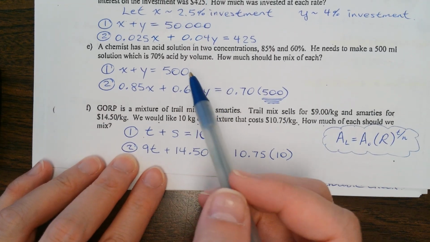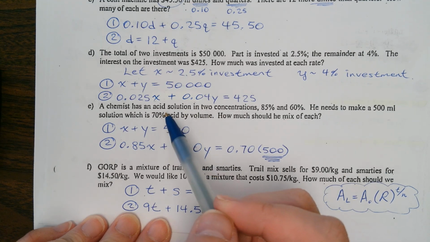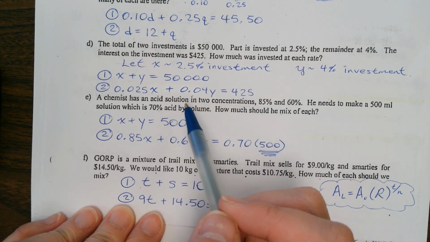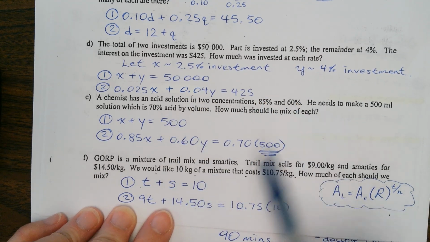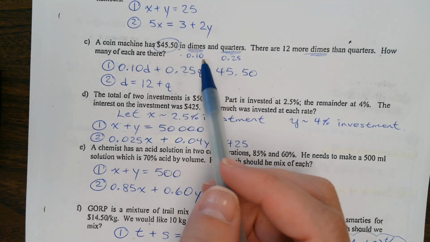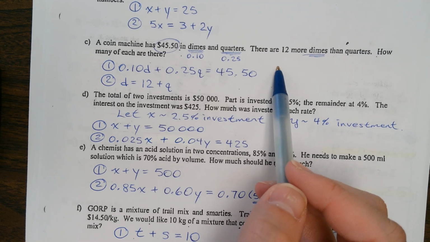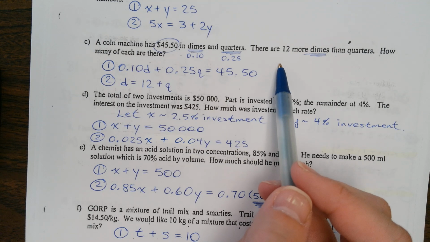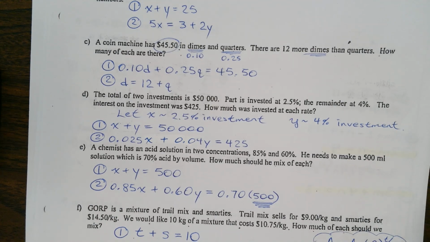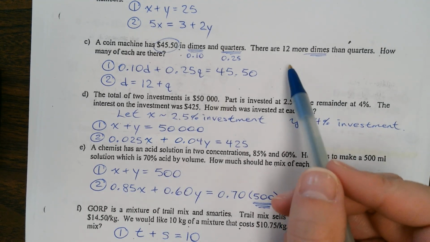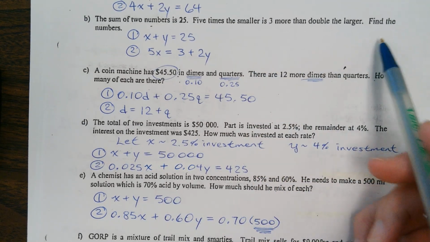What about question 8? The one with the acid. This one? Yeah, so amount of the 85% solution, amount of 60% solution. This one though, what would your D represent? Yeah. Number of times. Good. You don't say amount of times, it sounds weird. So number of times in this one. And then this one would be X being the smaller number, Y being the larger number.